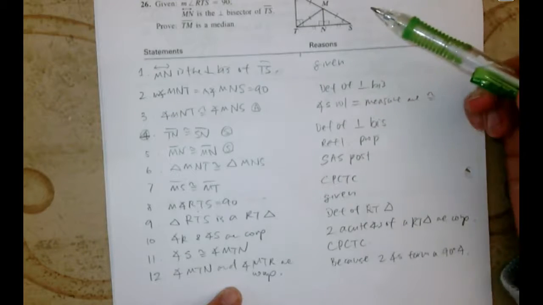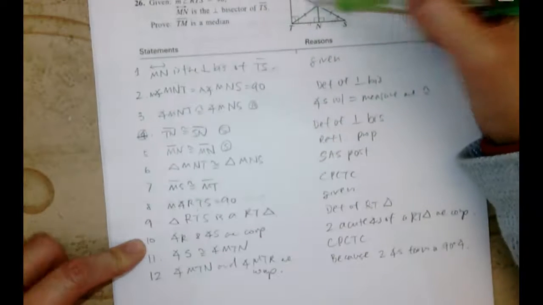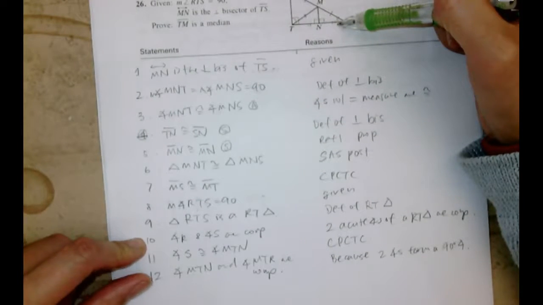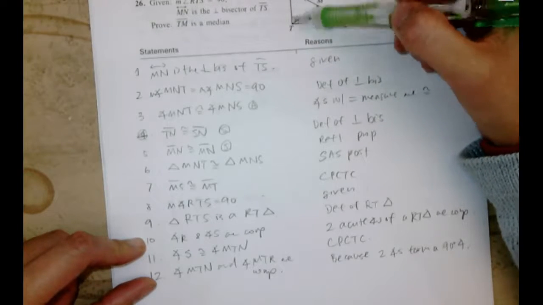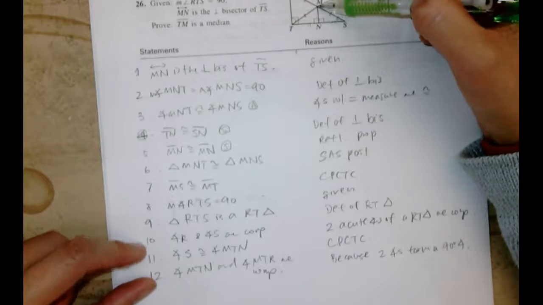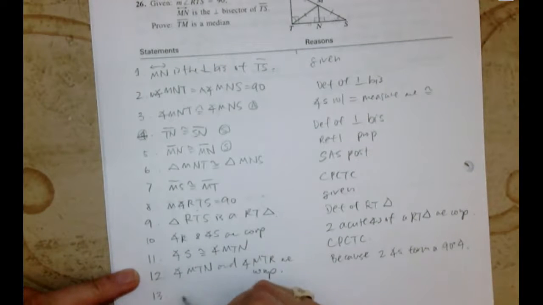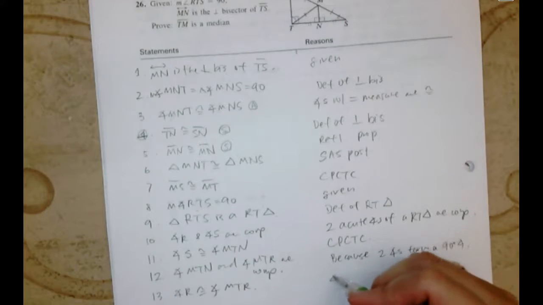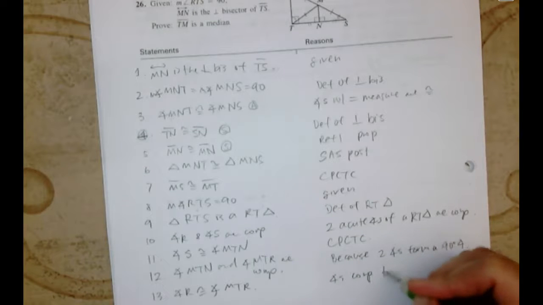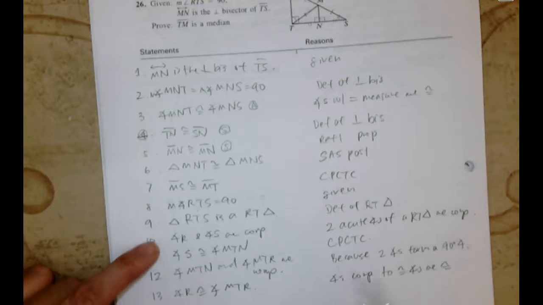So let's see what we got here. R and S are complementary, and then MTN and MTR are complementary, and then S and MTN are congruent, so we can say that angle R is congruent to angle MTR, and angles complementary to congruent angles are congruent, right?